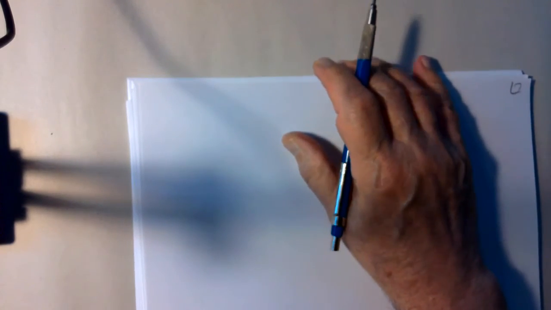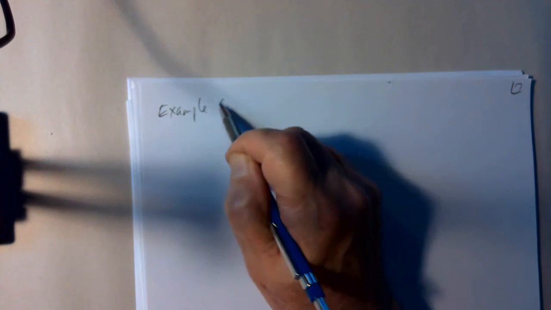So this is example 6. This is a kind of a geometrical problem, and let me read it.